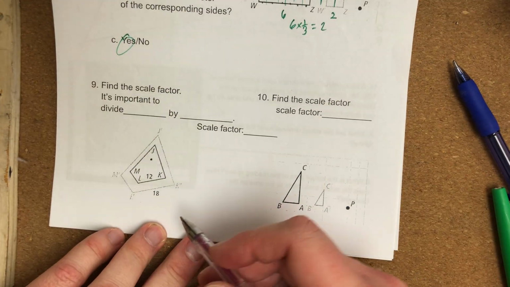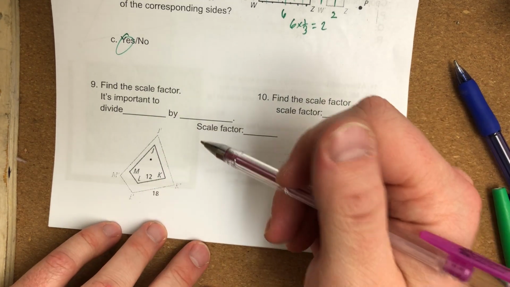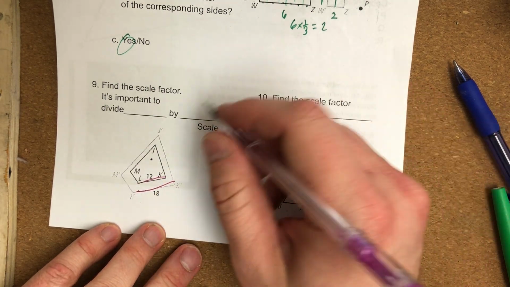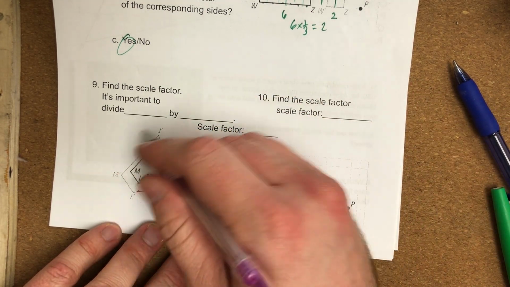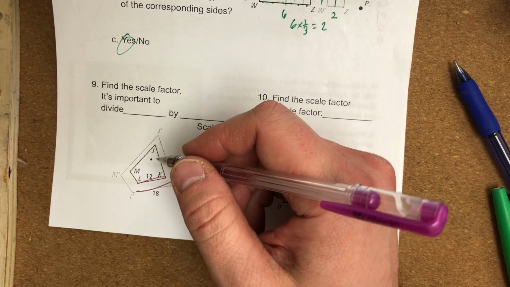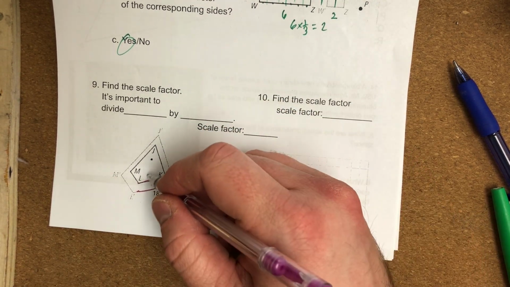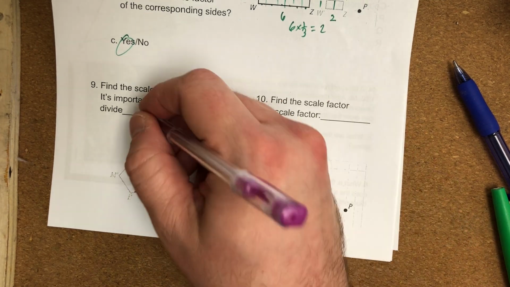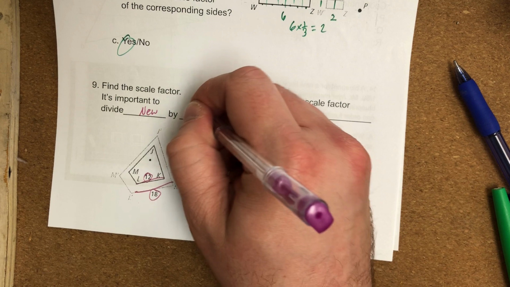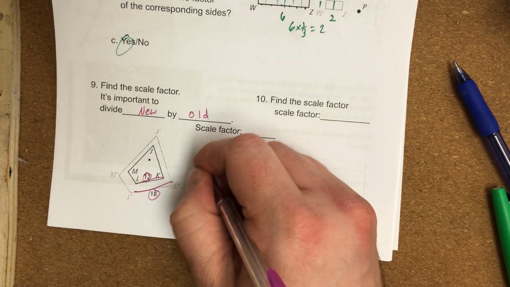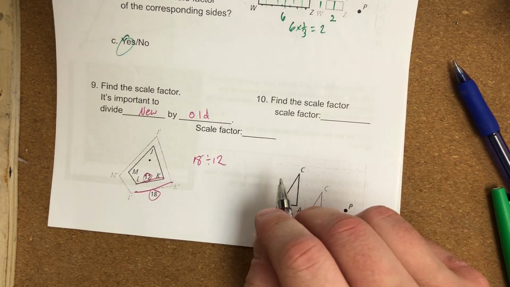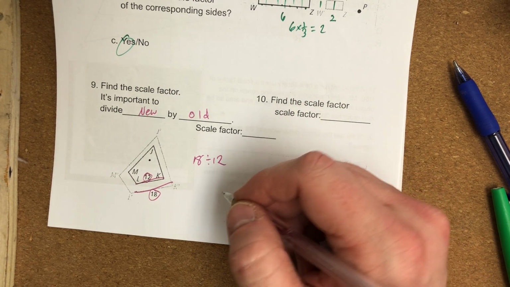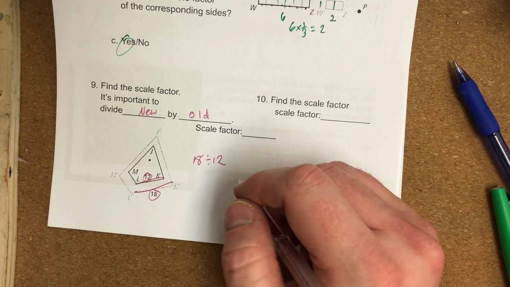So if I want to find the scale factor, the idea is that these are similar figures. So I've got 12 here, I've got 18 here, and it looks like this is the prime one. This is the dilation. So that means that all I need to do is figure out what I need to multiply 12 by to get 18. A very easy way to do that is to divide the new side by the old side. So 18 divided by 12, and you can use your calculator, you can use your brain, you can look it up on Google, which is the same thing as using a calculator.